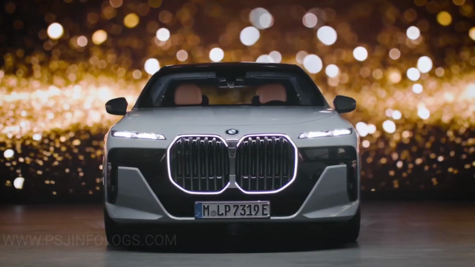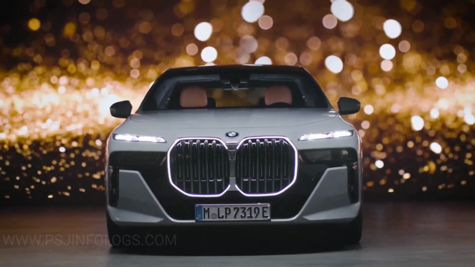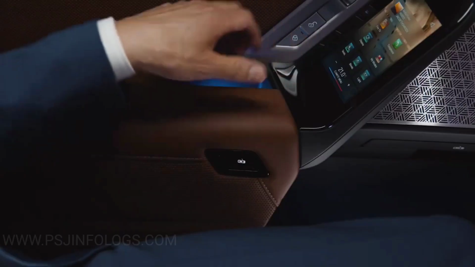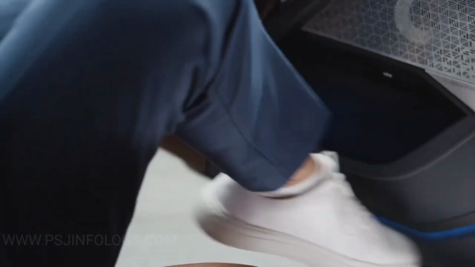And of course, you can still handle your doors the old-fashioned way by pressing the button in the door handles from the outside, or by pressing the door opener underneath the armrest from the inside.